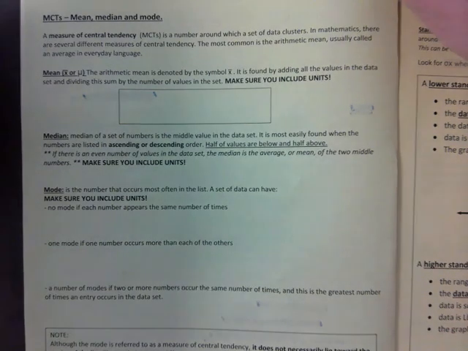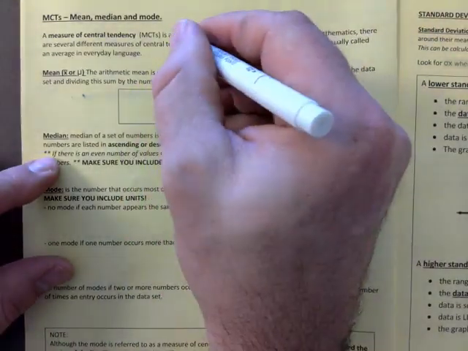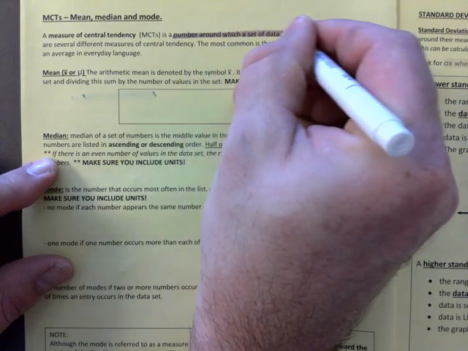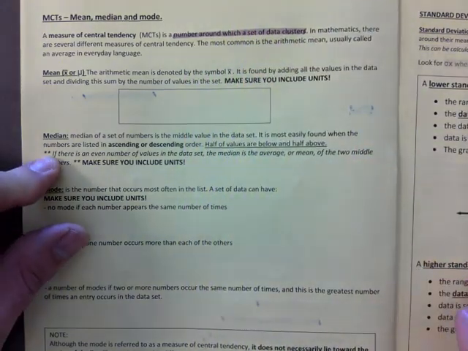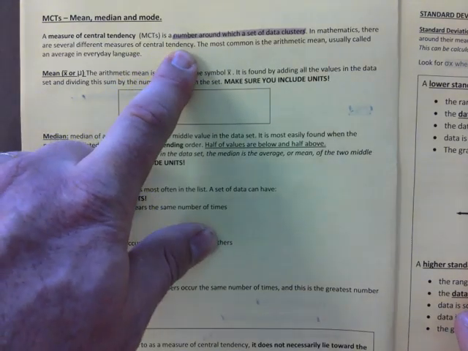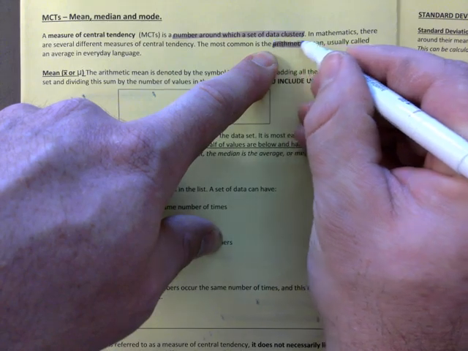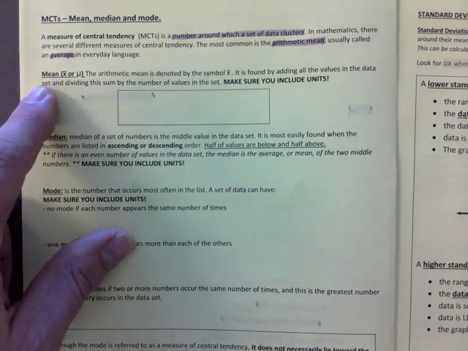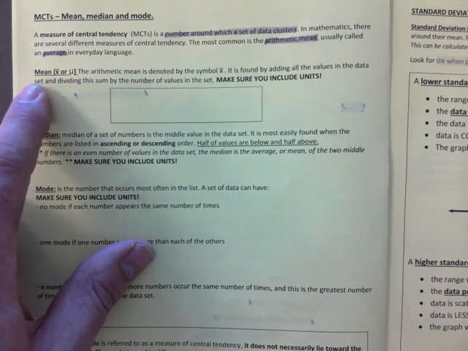A measure of central tendency is a number around which the data clusters. In mathematics, there are several different measures of central tendency. The most common is the arithmetic mean, usually called average, right, in everyday language. And so here it is.